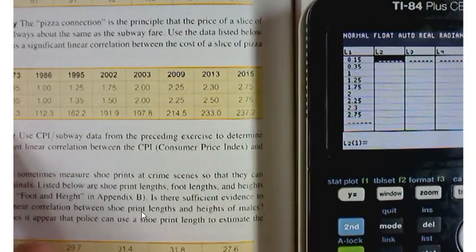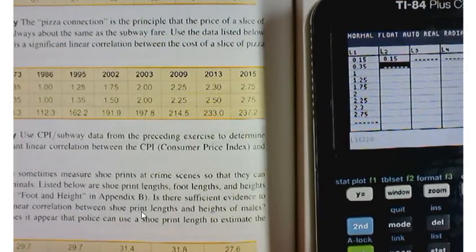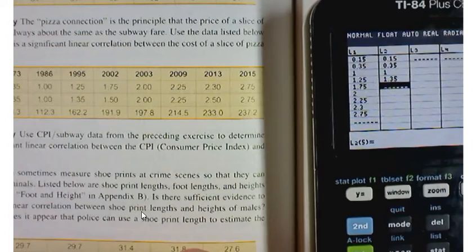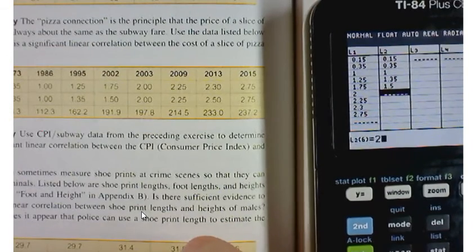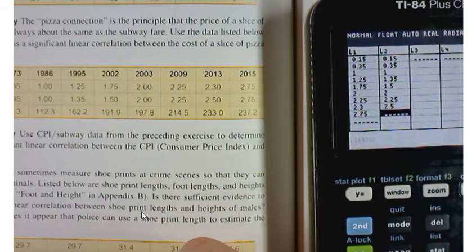For the next column, the subway cost, that'd be 0.15, 0.35, 1, 1.35, 1.5, 2, 2.25, 2.5, and 2.75.